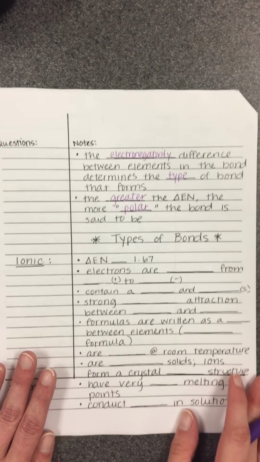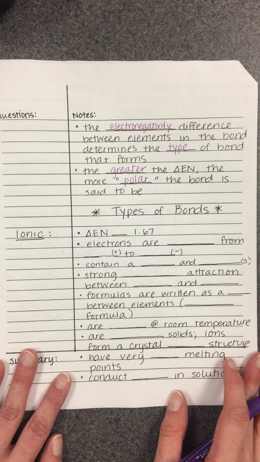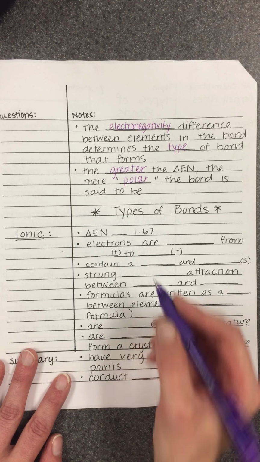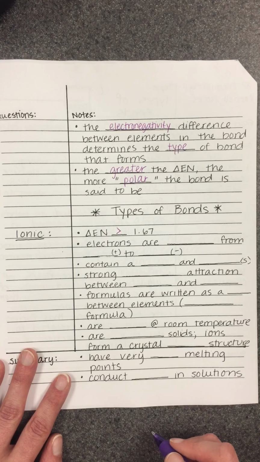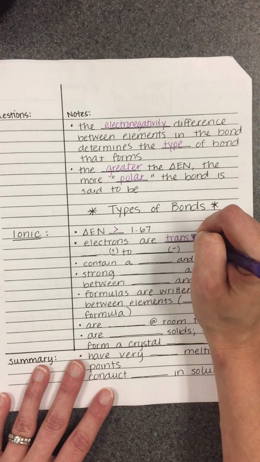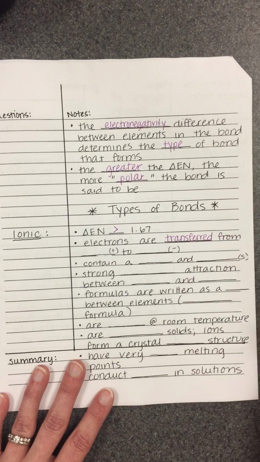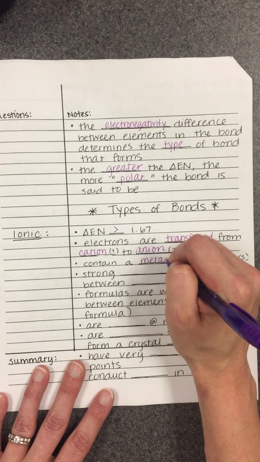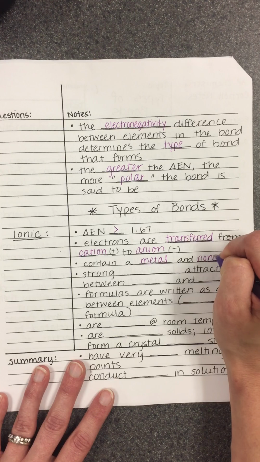So that's where we're going to start now. Ionic bonds have the greatest difference in electronegativity. So the electronegativity difference in an ionic bond is going to be greater than 1.67, okay? Electrons are transferred from the cation, which is positive, to the anion, which is negative, okay? They contain a metal, usually, and nonmetals, okay?